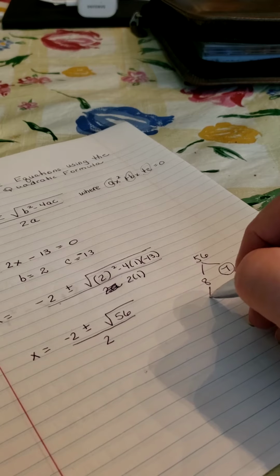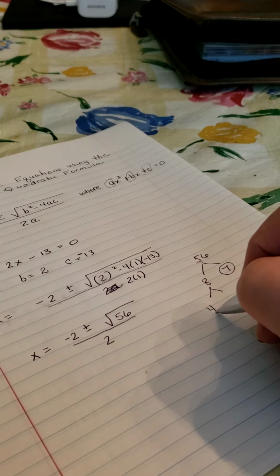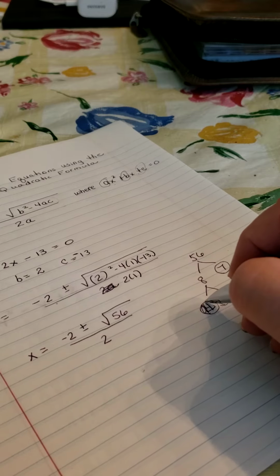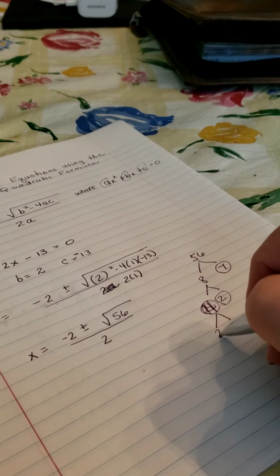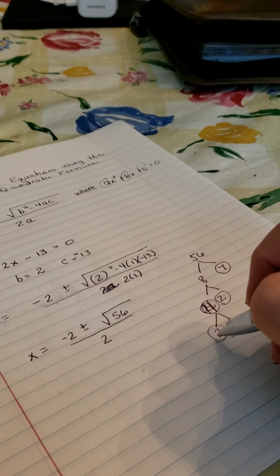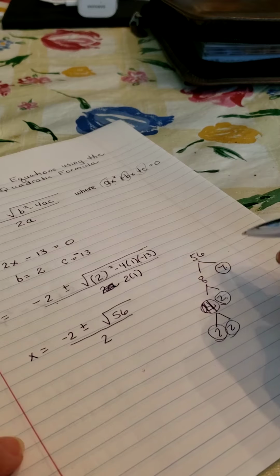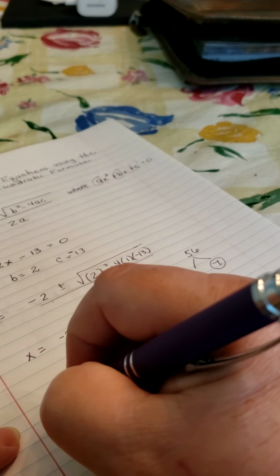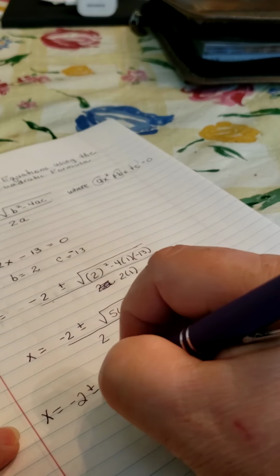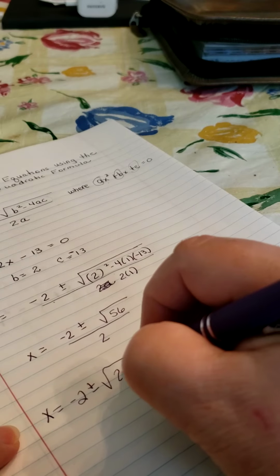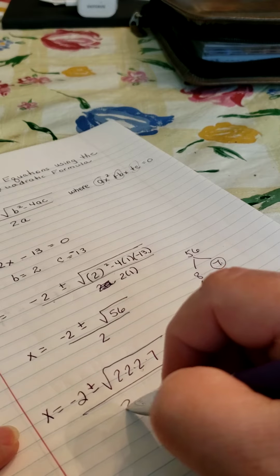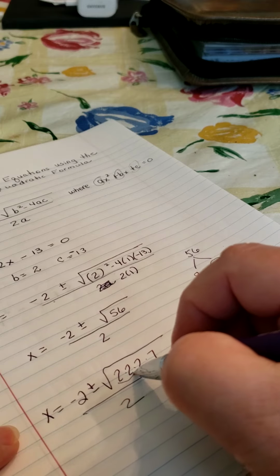7's prime, but 8 is 4 times 2. And, oops, that shouldn't be a circle. Sorry. 4 is 2 times 2. So I have 2 times 2 times 2 times 7. So we have a pair of 2's right here.